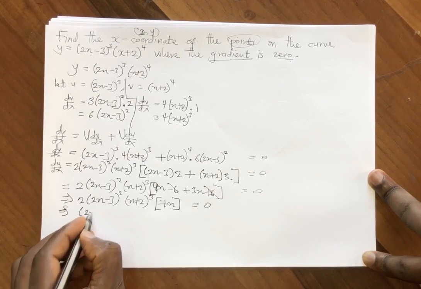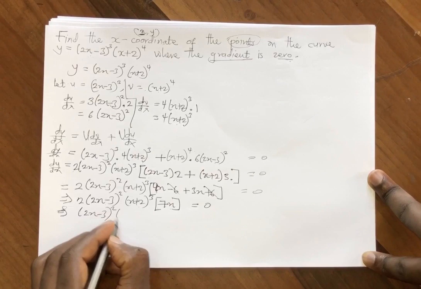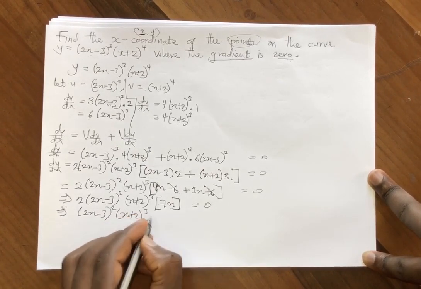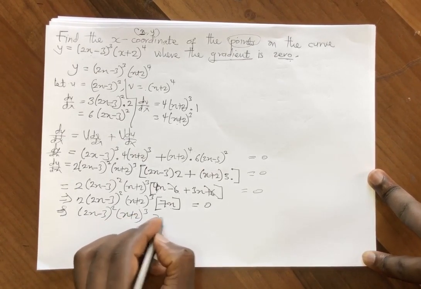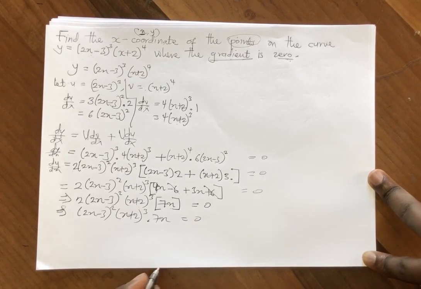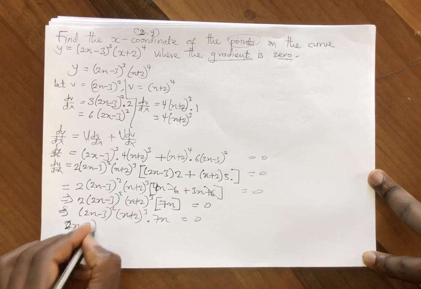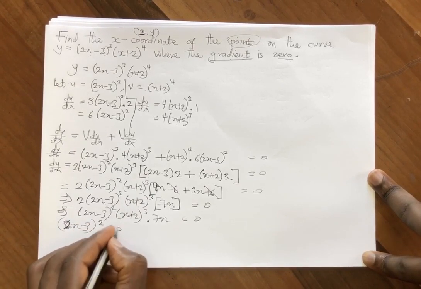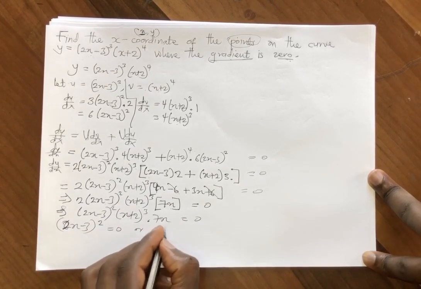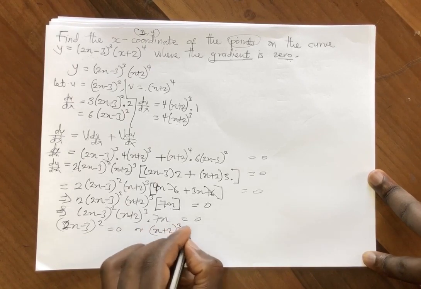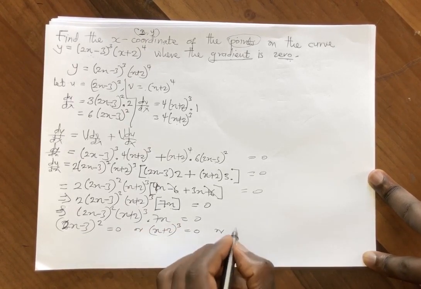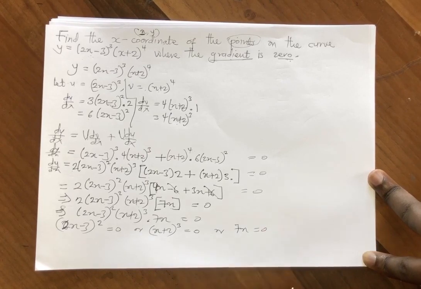So it means you are left with this squared, this cubed, and then 7x equals 0. So (2x - 3)^2 = 0, or (x + 2)^3 = 0, or 7x = 0.